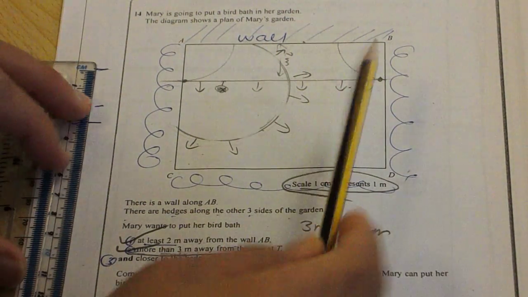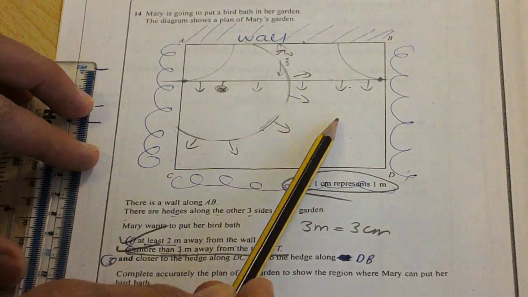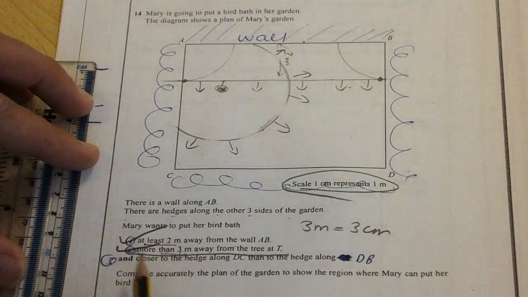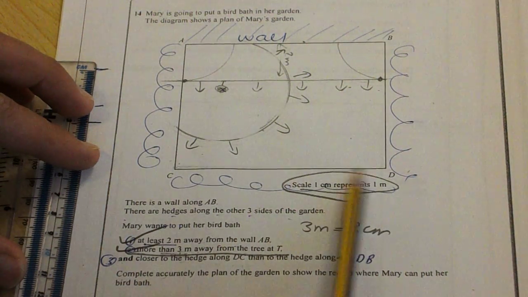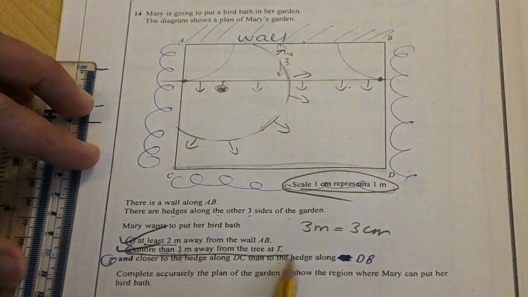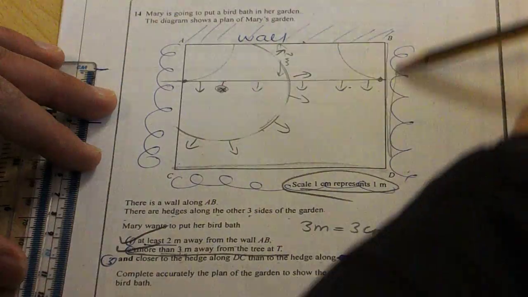So we now know that it's going to be in this region over here so far. It's going to be below this and outside this. Then you go down closer to the hedge along DC. So DC is this hedge over here. Then to the hedge along DB, which is this one here.